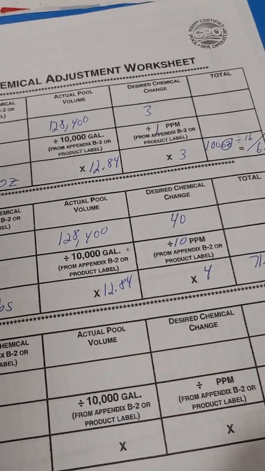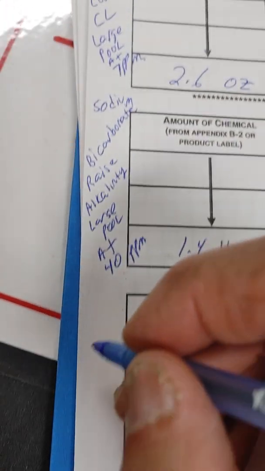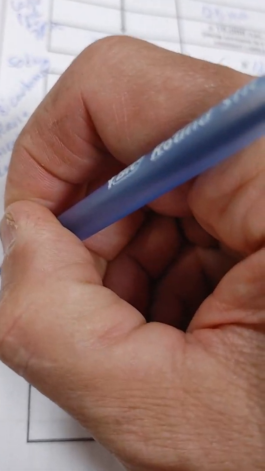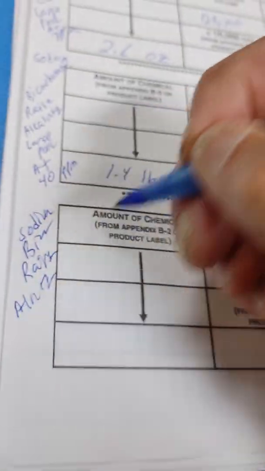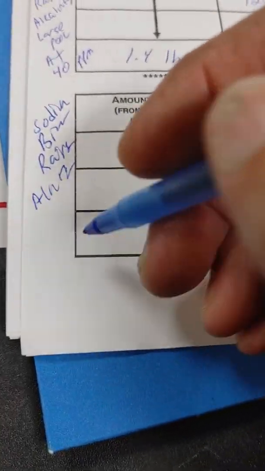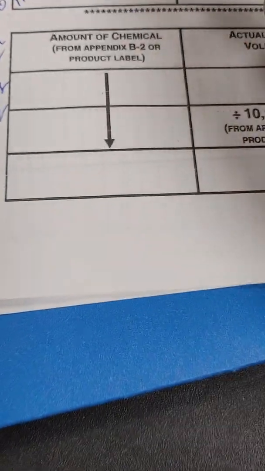Here's my chemistry chart. I'm just going to run through it. And so what do we got going on here? I always like to write in the side here what I'm doing. So I'm going to raise the alkalinity. So I'm going to go with sodium bicarbonate. And I'm raising it. Alkalinity. I did a scribble. Just you can see it there. That's nicely written. I want to do it here. The pool is at 60. As you can see earlier, it was at 40.